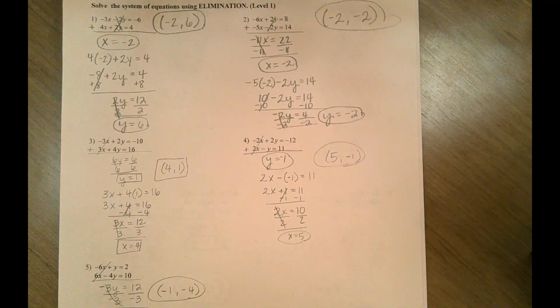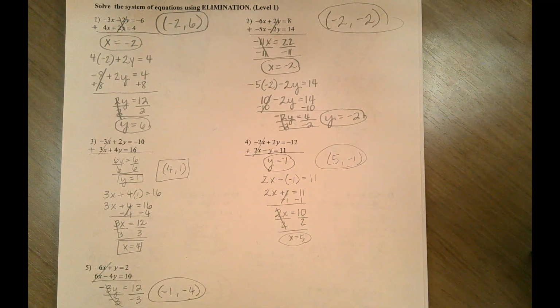I'll leave that up for just a second. Did anybody get all 3 done and correct? Nice. Were there any that maybe you didn't get correct and we'd like to see? Or do we feel good about these?